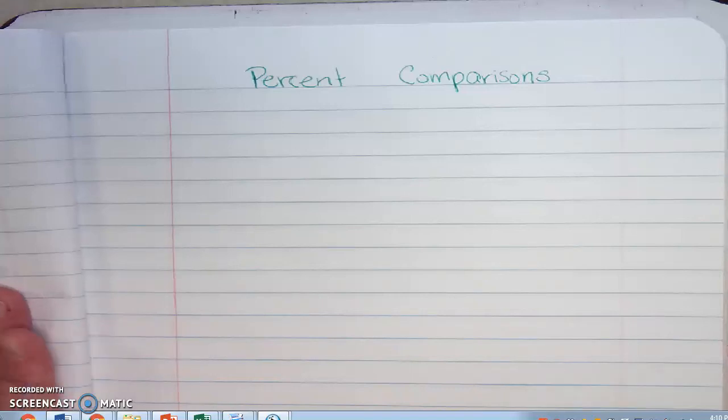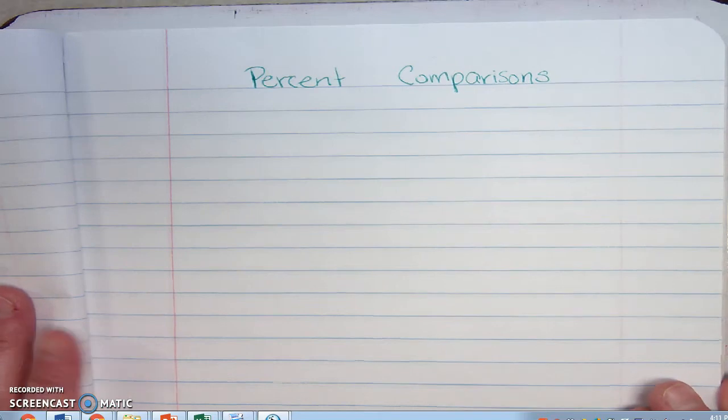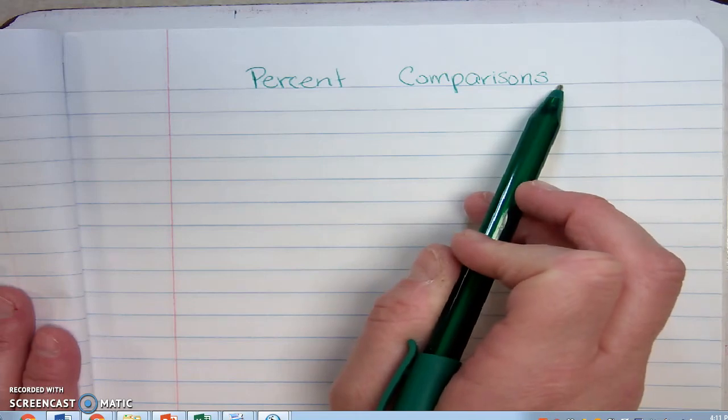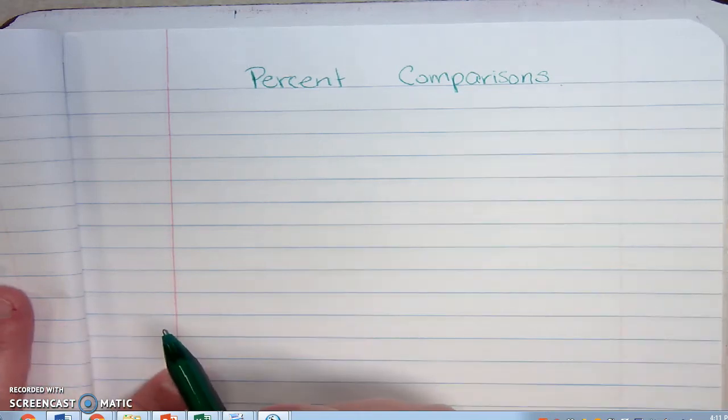Welcome to this screencast on percent comparisons. What I want you to do is find a notebook, preferably your reference notebook, and you're going to be taking notes as we go over some examples together. So at the top of your page, if you would write percent comparisons, and I'm going to tell you a little situation.